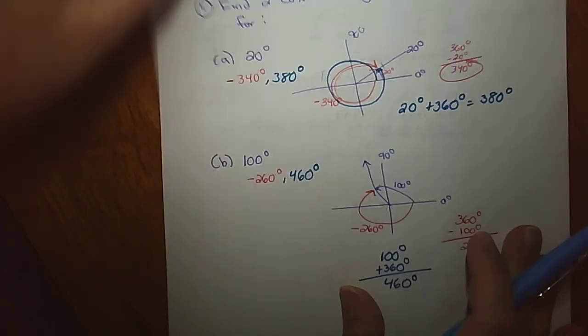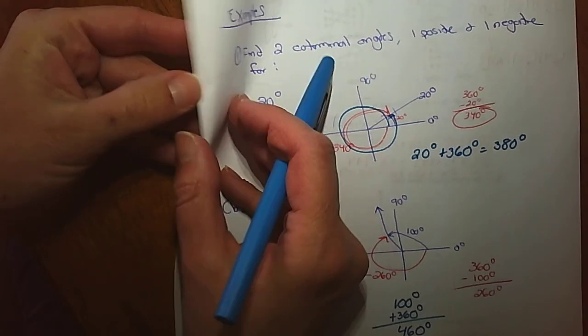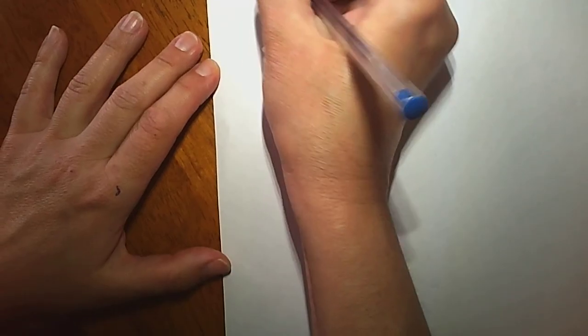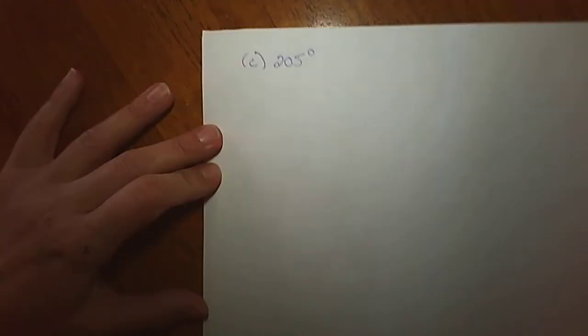So I'm going to give you one to try on your own now. What if I wanted you to find, let's do 205 degrees. Okay, there it is, 205 degrees. So pause me, let's see if you can come up with a positive angle and a negative angle that lands us in the exact same spot as 205.